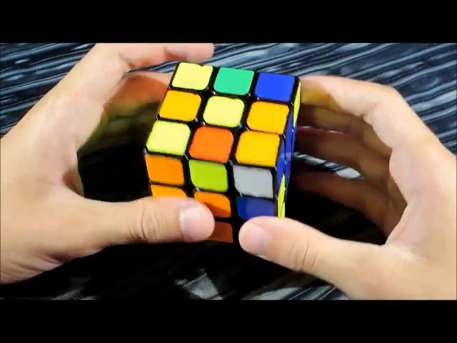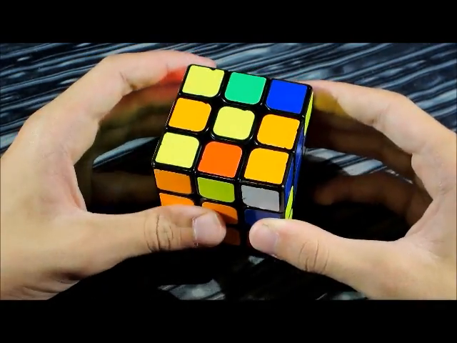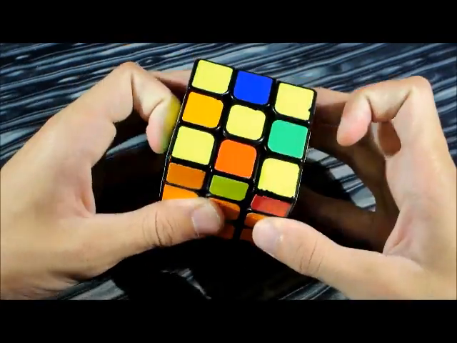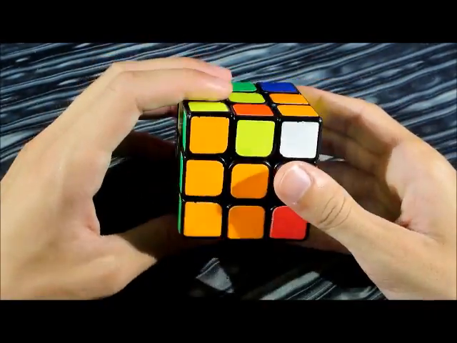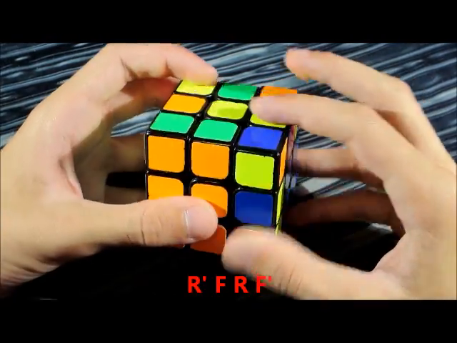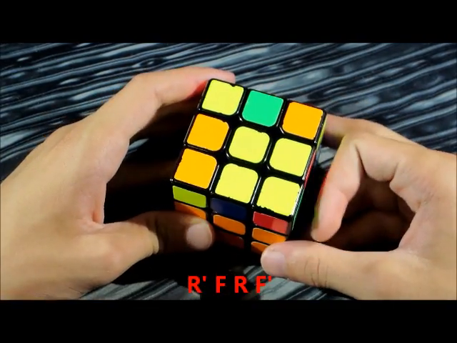So we have the last F2L pair, but you can quickly notice that there are no edges oriented properly. So we have to insert this differently. If you insert it normally, you get a dot OLL case. If you insert it with a sledgehammer, you'll get a better case. And if you don't know what a sledgehammer is, it's R' F R F'. As you can see, that gave us a much better OLL case.